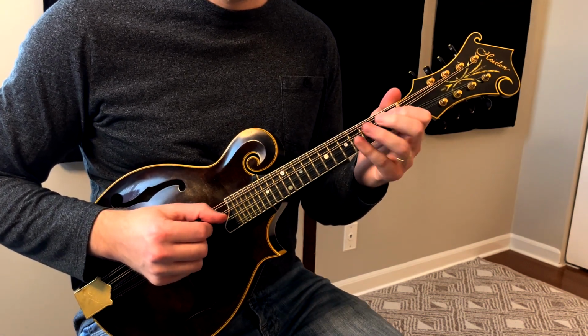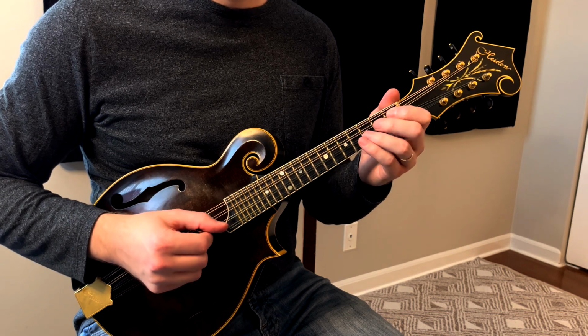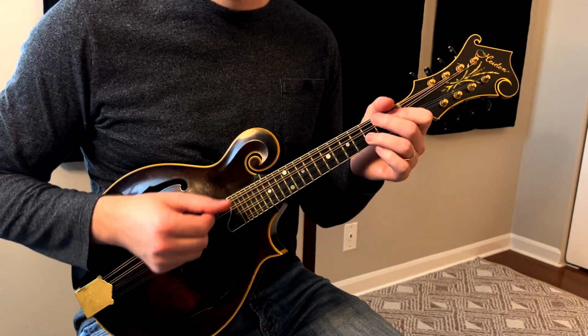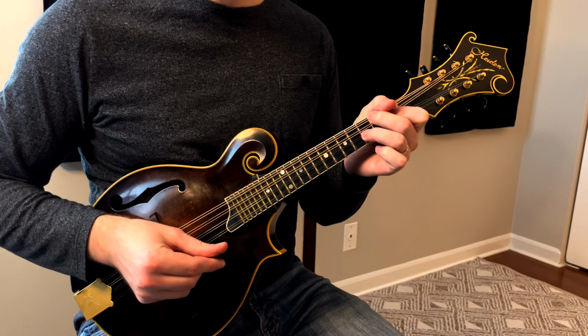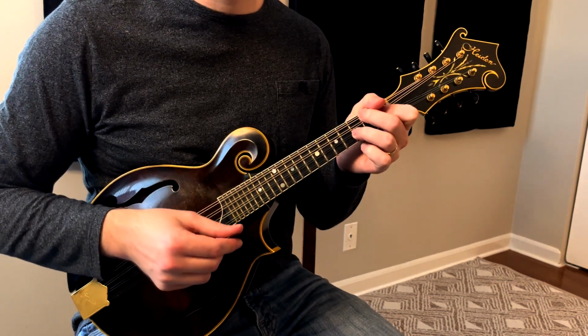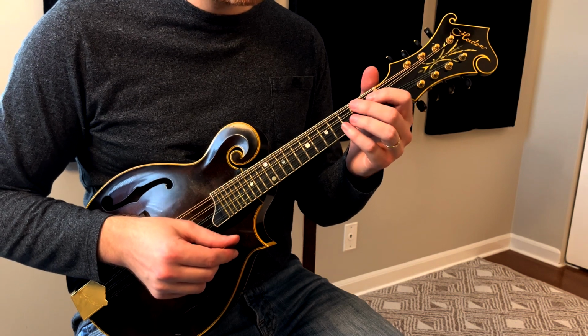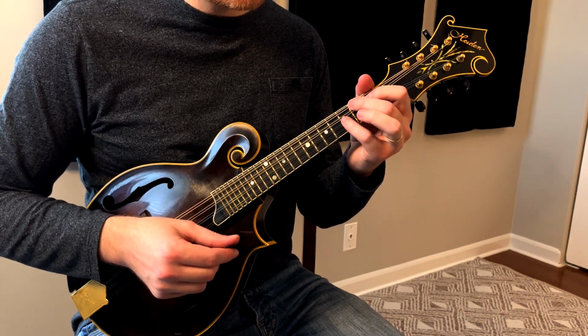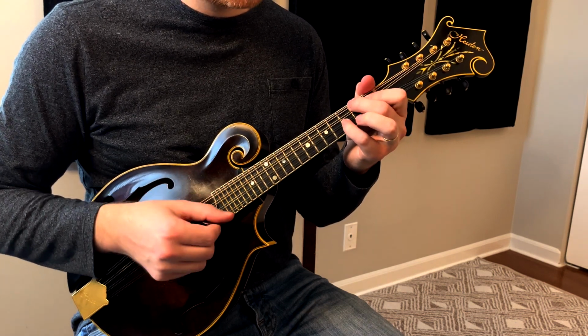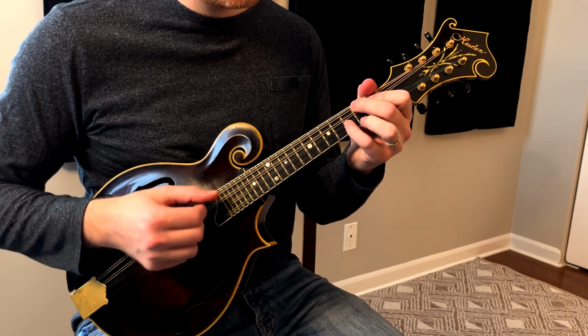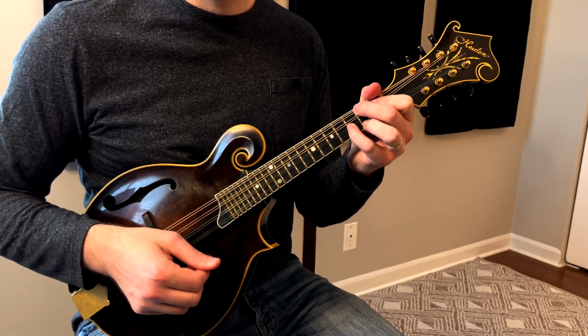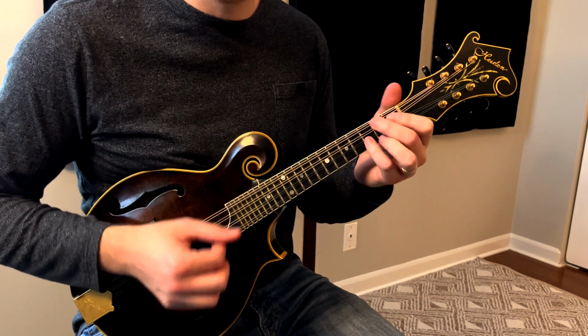So A, and then E flat, and then C. That's a great 3-note chord. That's the one I would say I most often use. But then if you wanted to make it with 4 notes, you're just going to put your 4th finger, your pinky, on C, and then your 3rd finger is going to grab that F sharp up there on the E string.